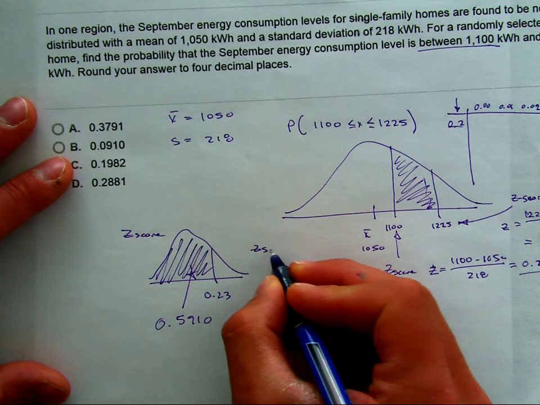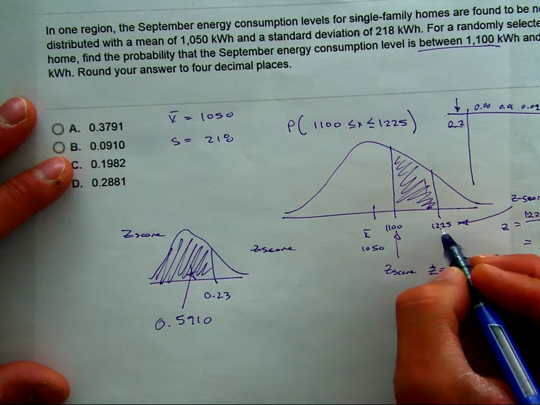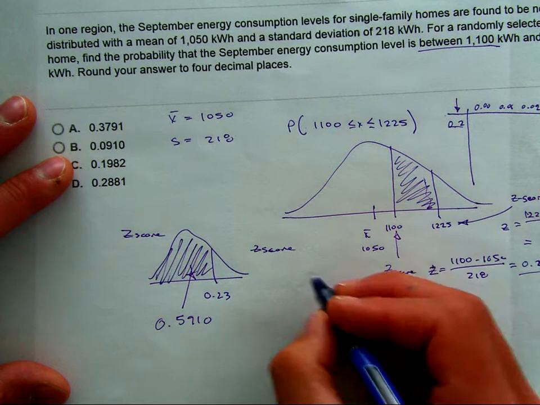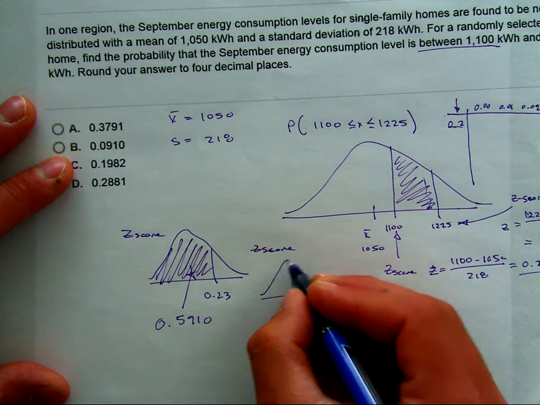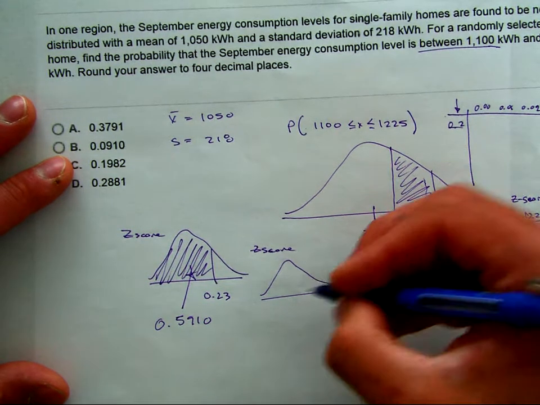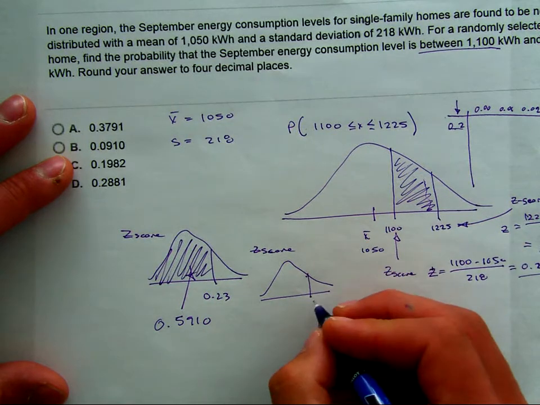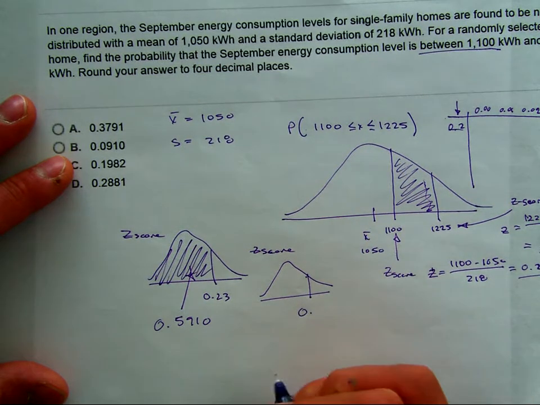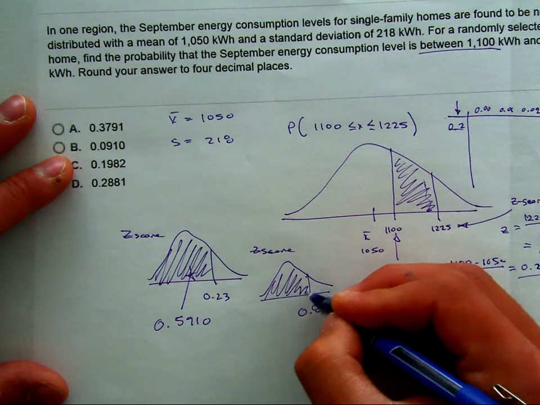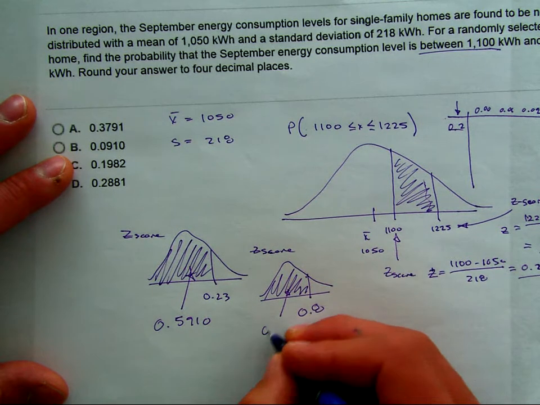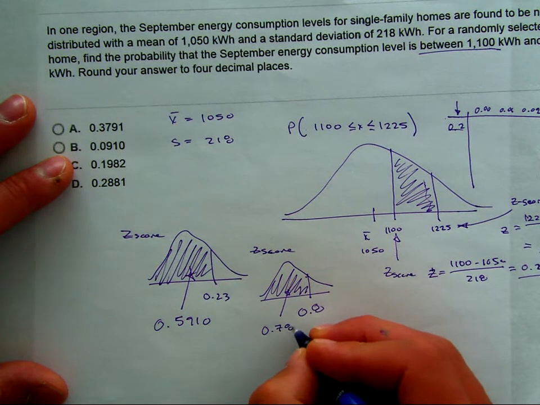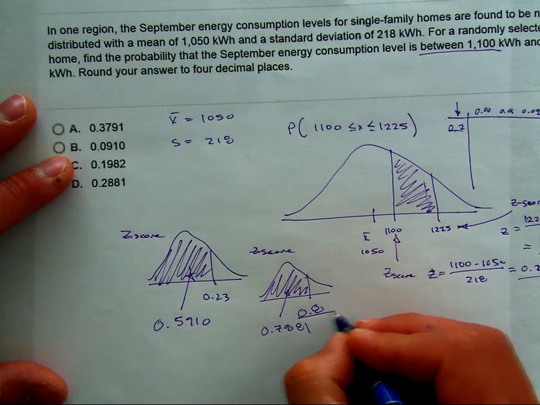My writing is not very good, so that's why I'm making these side comments. This will be the 0.8 mark, which means you would think that this should be more area shaded, and it is. It's 0.7881. Okay, this right here and this right here, those are z-scores. These are probability areas. That's what's underneath the curve.